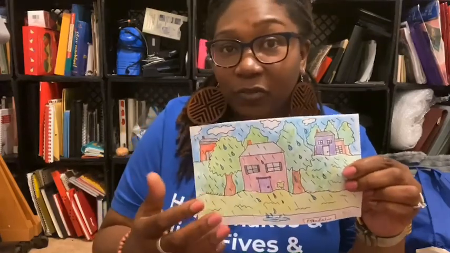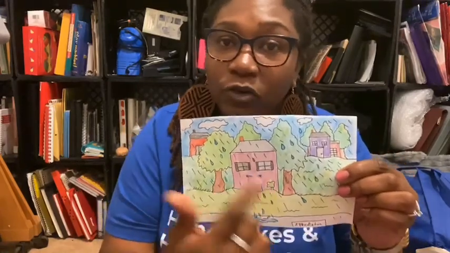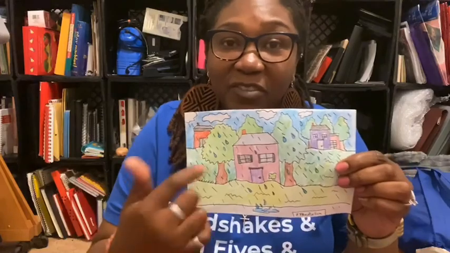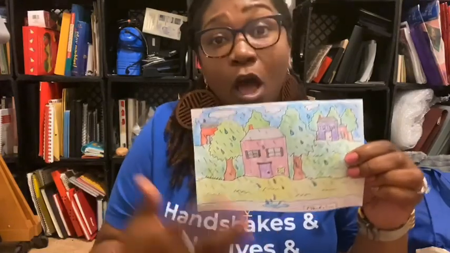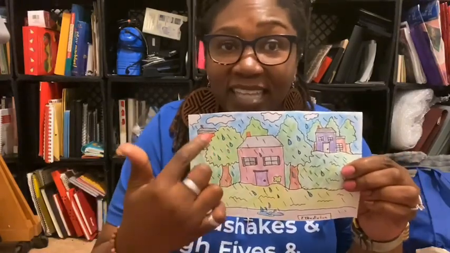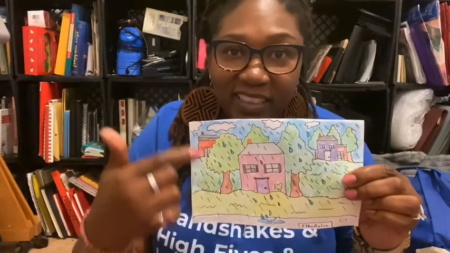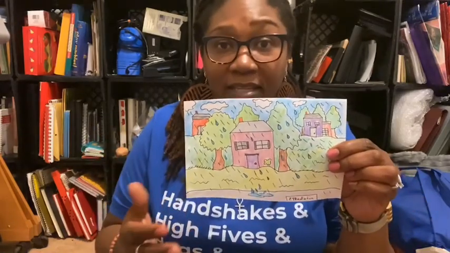I'm also looking for your ability to try to overlap. You're drawing certain things in front of other things. Like I have these houses overlapping the trees. I have this tree overlapping this house. So those are the things I'm looking for.